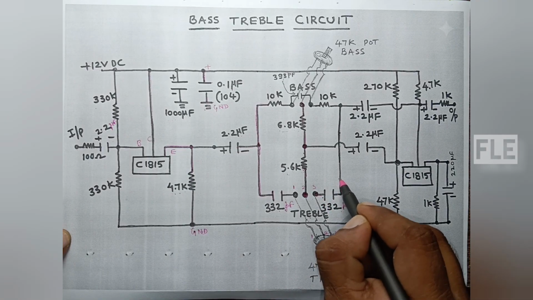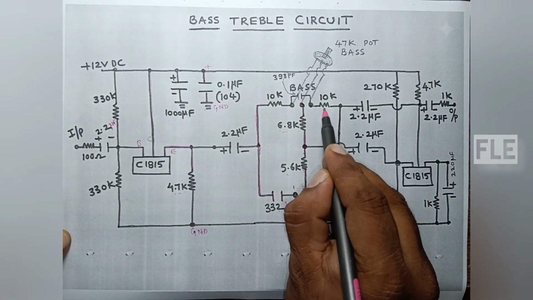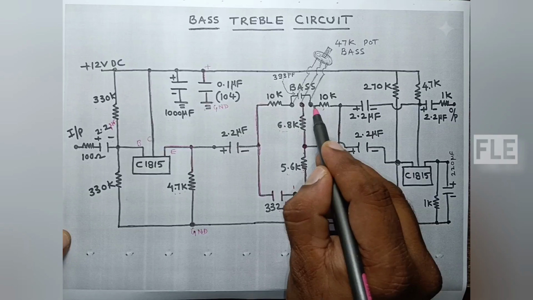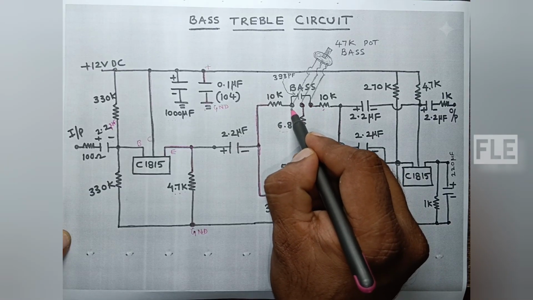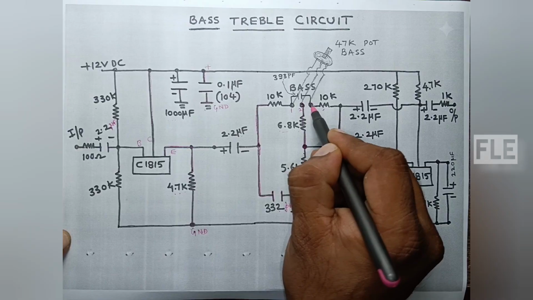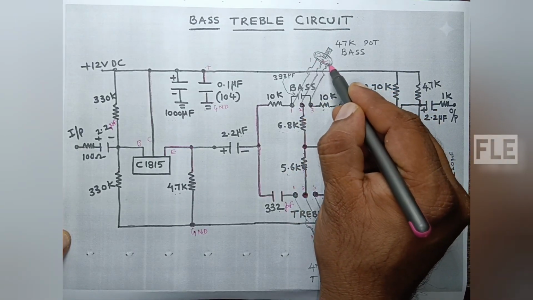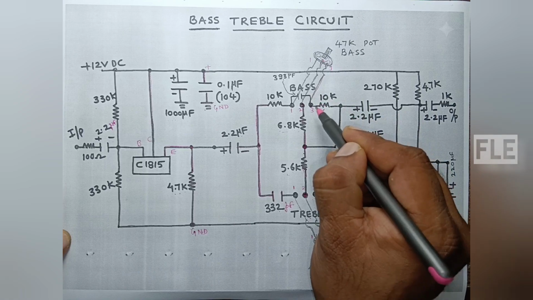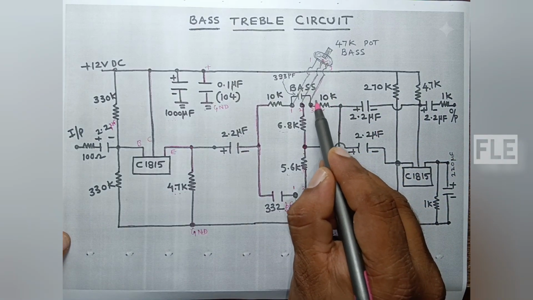The other end of the 332 PF is connected to a 10K resistor. The 10K resistor is connected to the third terminal of the bass controller. The bass controller has 3 terminals, 1, 2, 3, and the third terminal is connected to the 10K resistor.